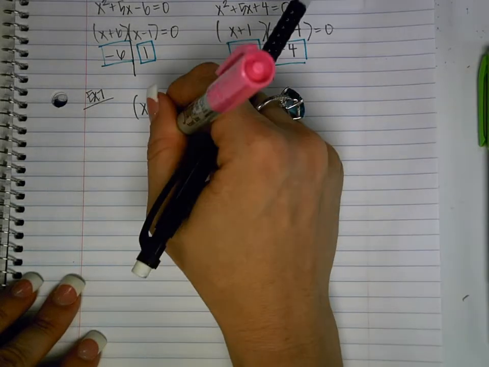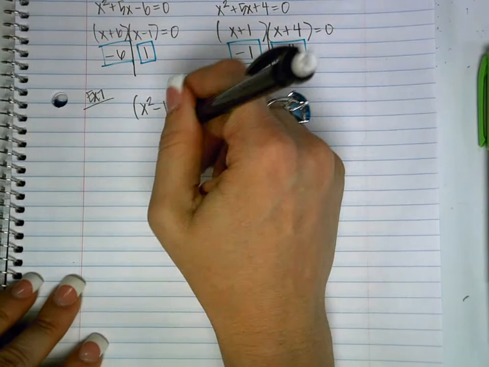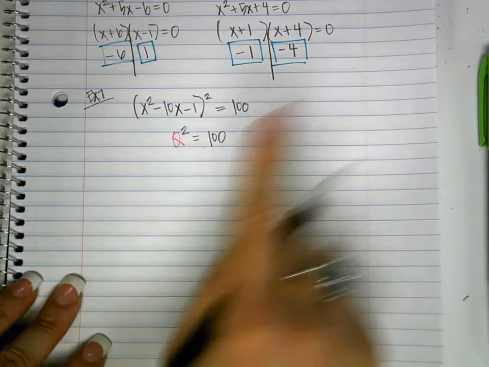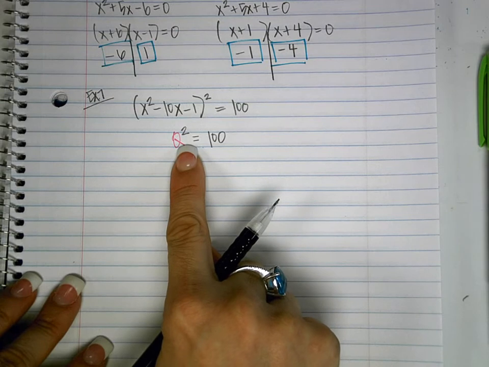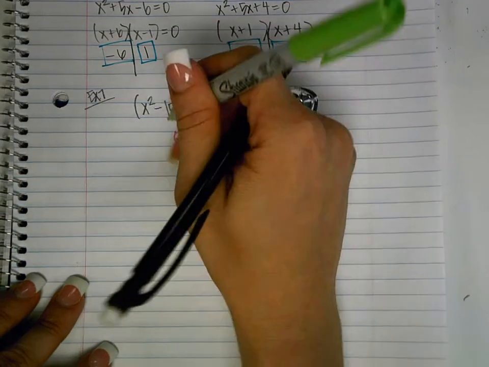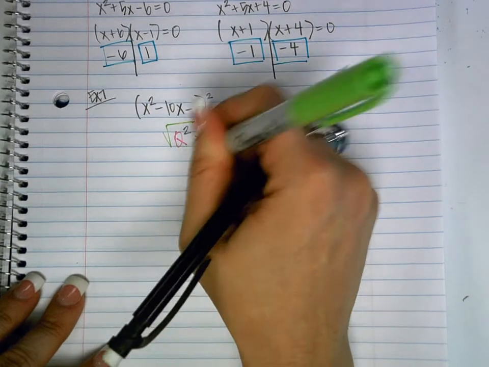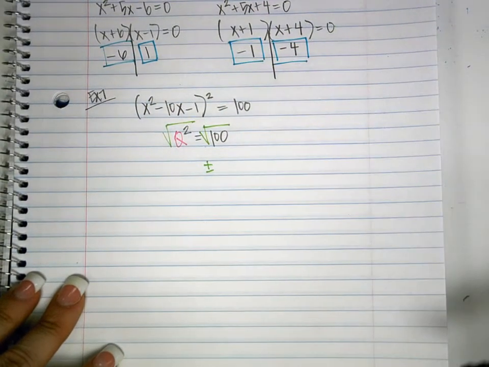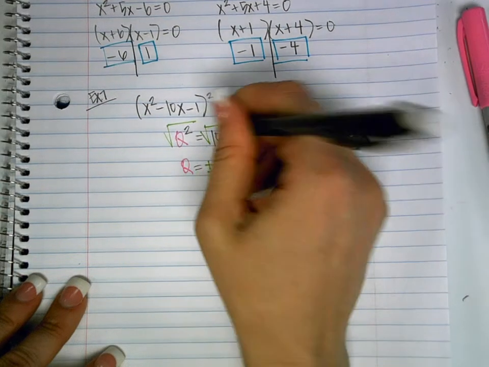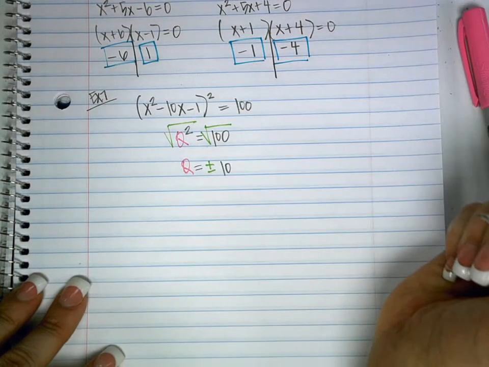Right, this is going to be a quantity problem. So this is q squared equals 100. Now, how do I get rid of the square? Root both sides. Make sure you put in plus or minus. So that'll leave us with q equals plus or minus square root of 100, which is 10.